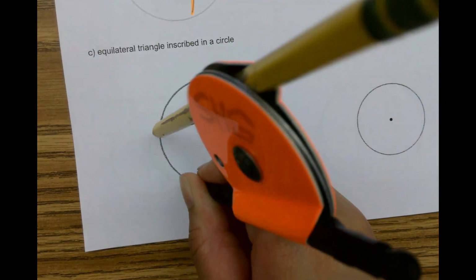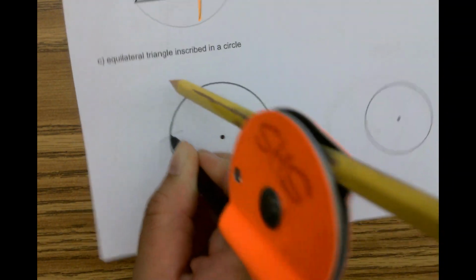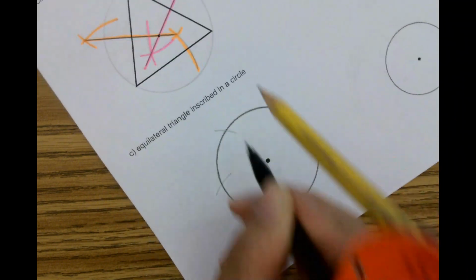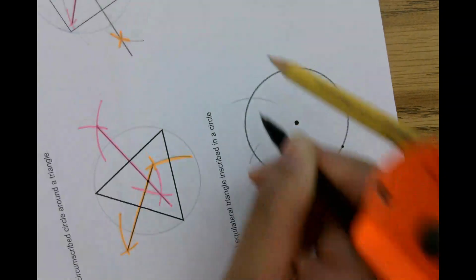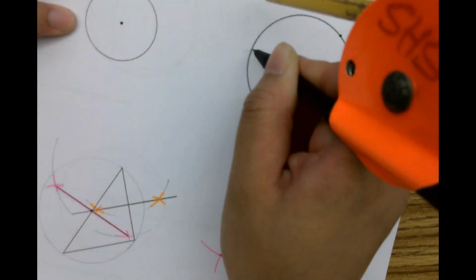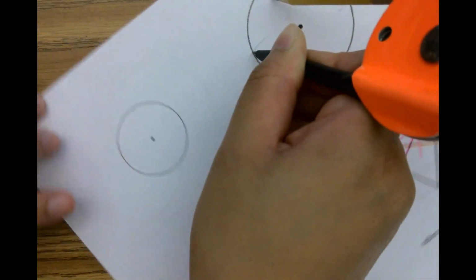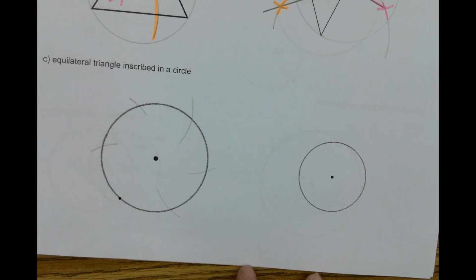Then you're going to go around, make a mark. Then go from that intersection of your circle, make a mark, and keep going from each intersection, making a mark. And if you made another mark, you'd be right where you started. So I have it all the way around.